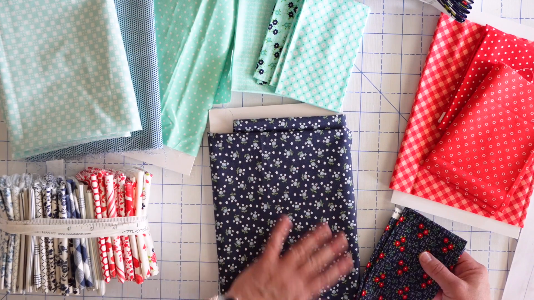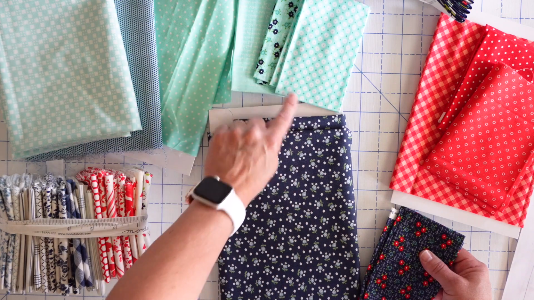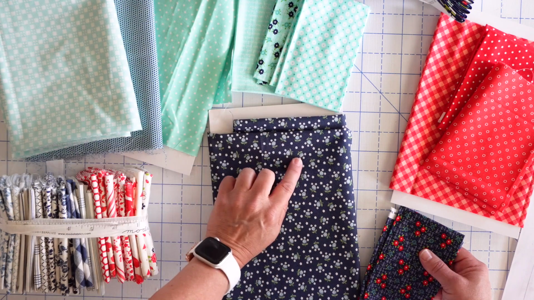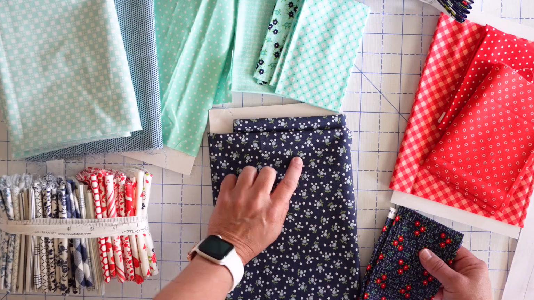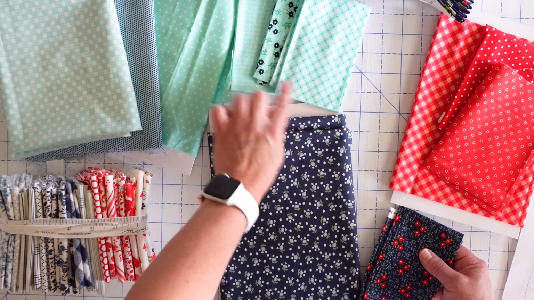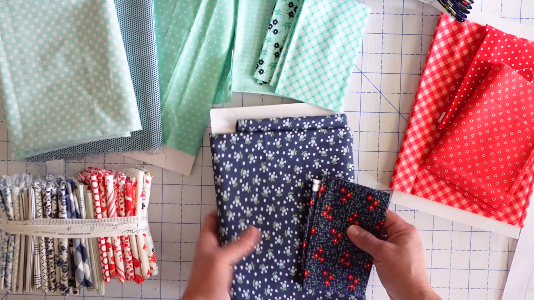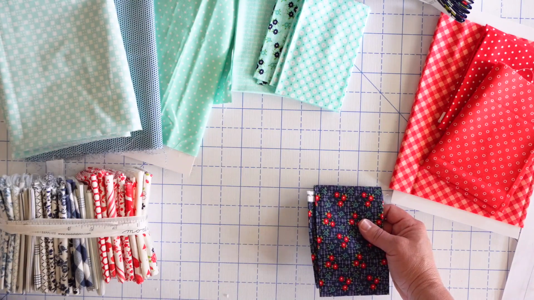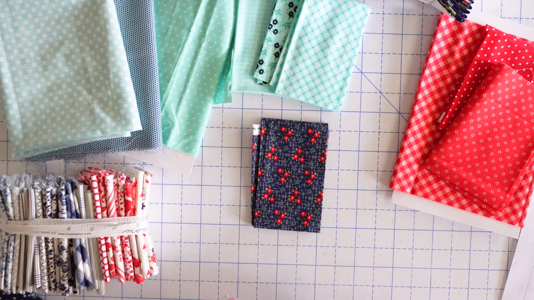Also, this is from a different Bonnie and Camille line, and these blues are actually a little bit off from the blues that I picked. These are like a more true blue. This is more of an aqua blue. So I think this one is going to be out. So we're going to set that aside. I'm gonna go with this one.